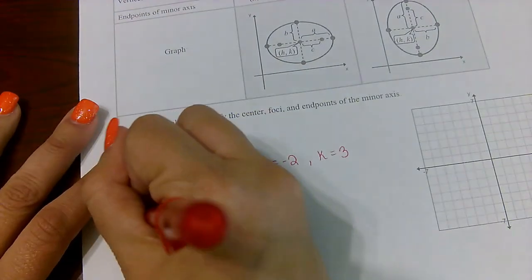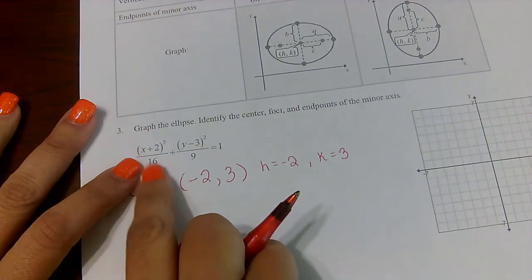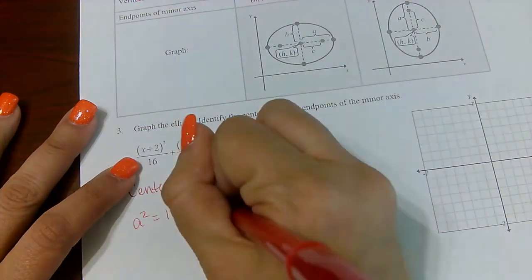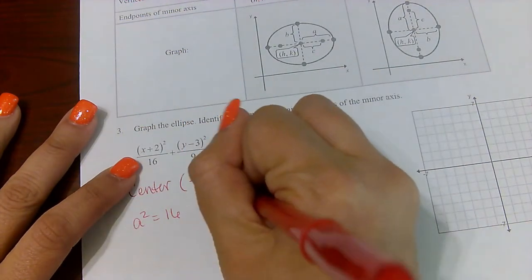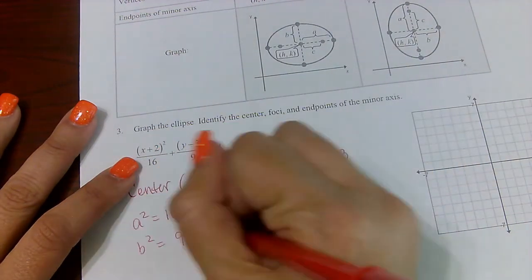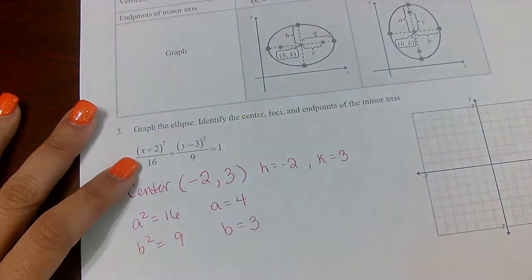Now our a squared is always going to be the bigger number. So here I have a 16. That's bigger than 9. So a squared is equal to 16, which means a is equal to 4. Our b squared is equal to 9, which means our b is equal to 3.